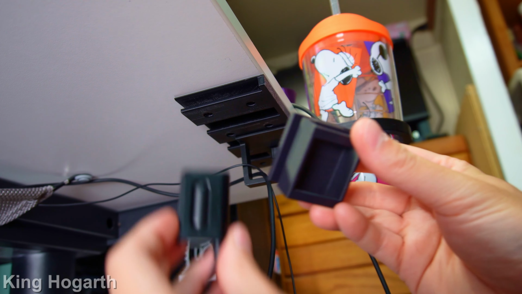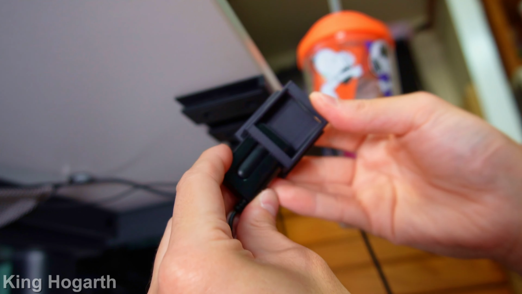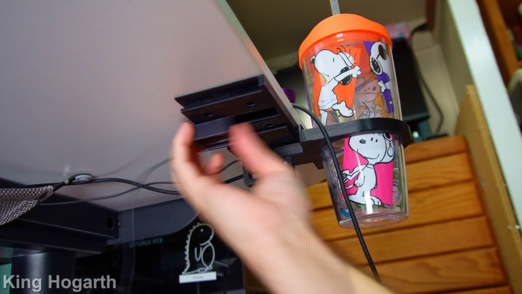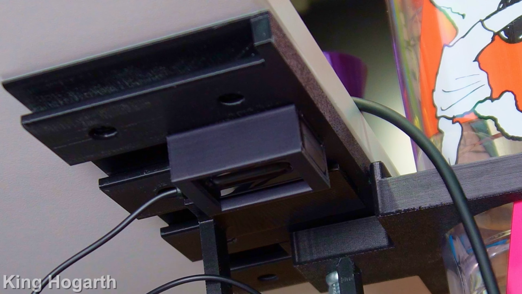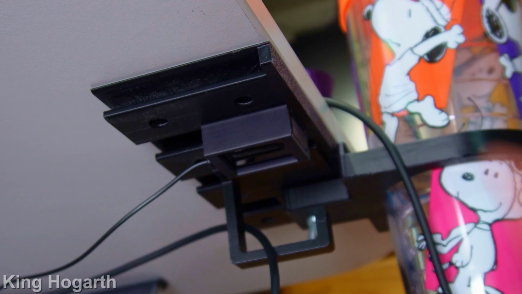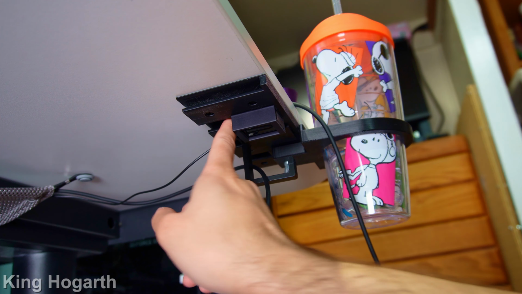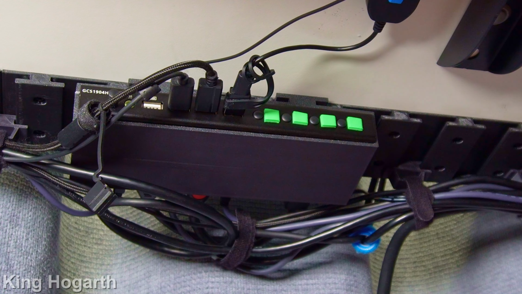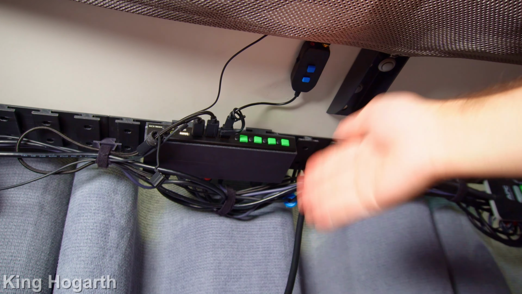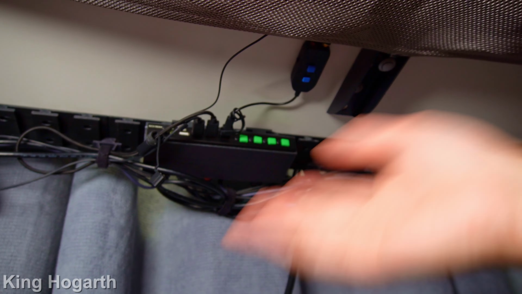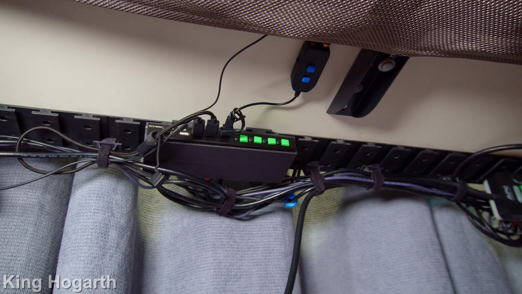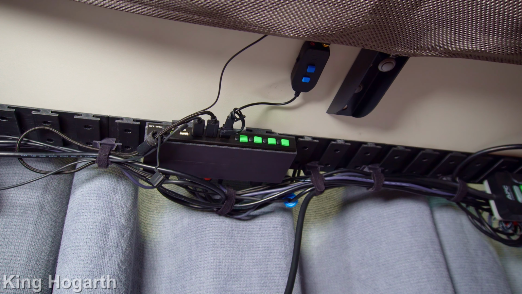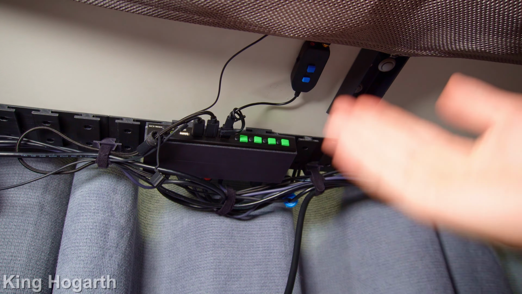All right, so here we have the mount and the button. We're just going to slide the button in like so, and we're just going to attach it to the front rail like that. It is a little loose, but if I need to, I can put some tape or something here and prevent it from moving. And there we have it, the new switch mount. This will definitely help out with the management between all 3 computers. Less annoying than what I had to deal with before. But anyway, that will be the end of this video.